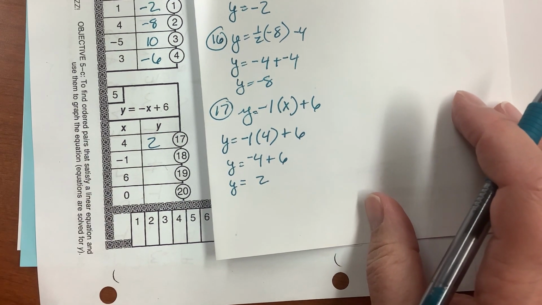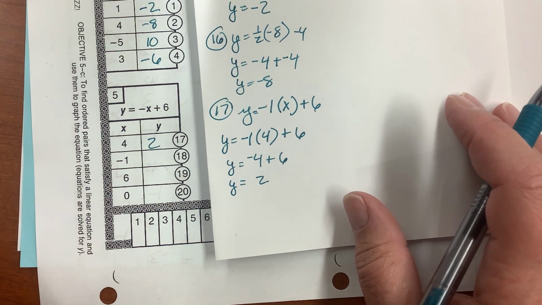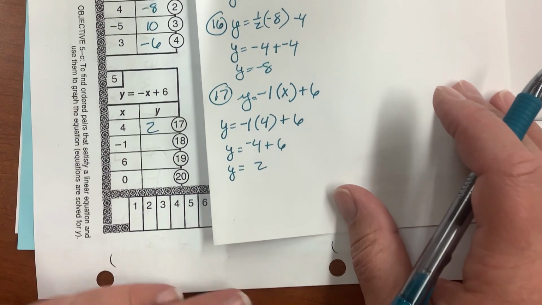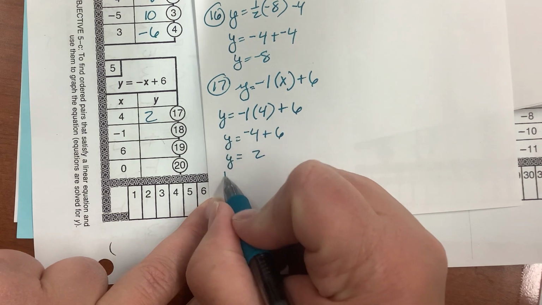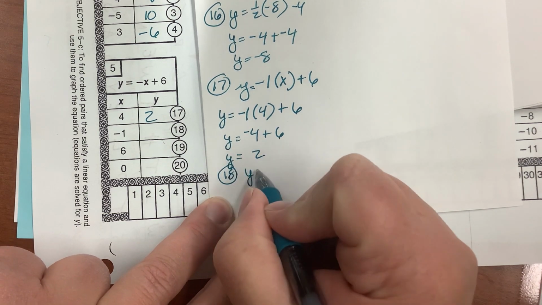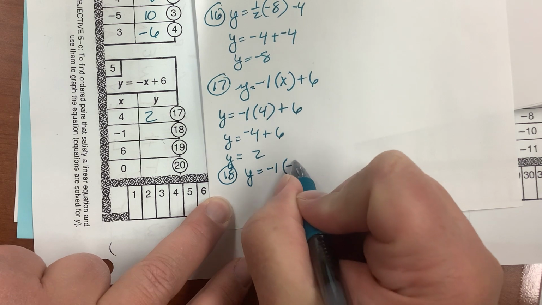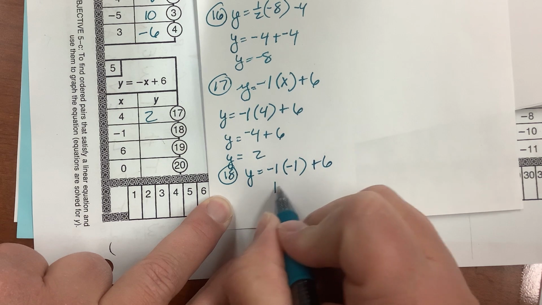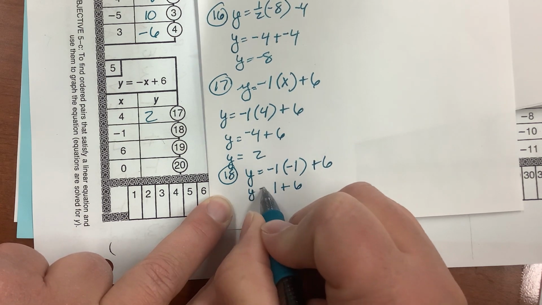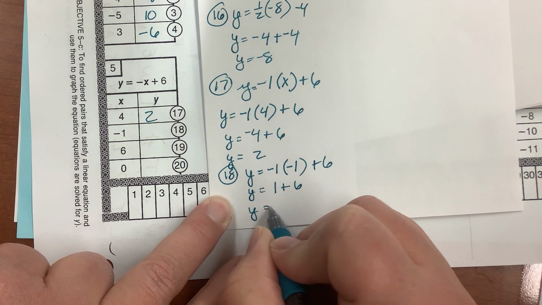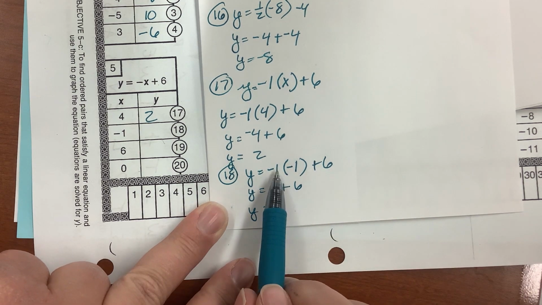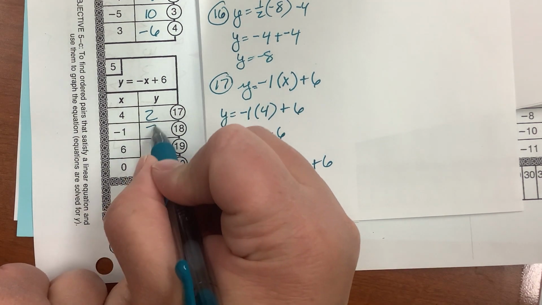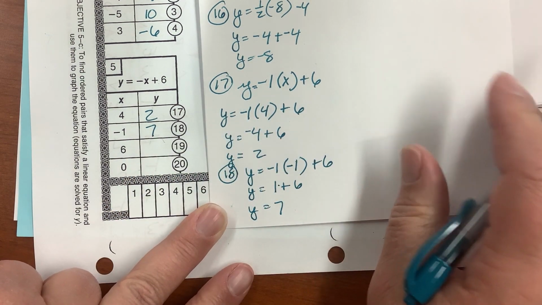So multiplying by -1 basically just changes the sign of the number. So let's take a look at the next one. Number 18. Y equals -1 times -1 plus 6. Negative times negative is +1 plus 6. Y equals 7. So negative times negative, positive 1. It just changes the sign of the number. So multiplying by negative 1 changes the sign of the number.